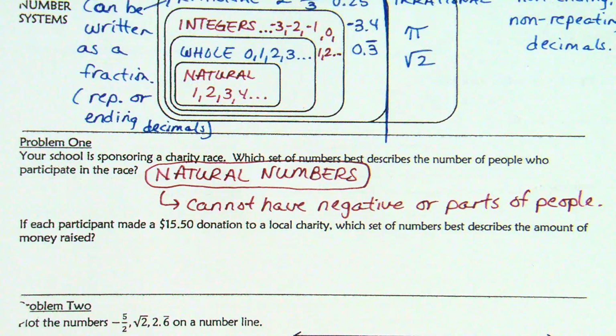Could we say irrational here? No, because those are big, long, messy decimals. We're talking money. At most, you're going to have 2 decimal places here. So I'm going to say rational here.